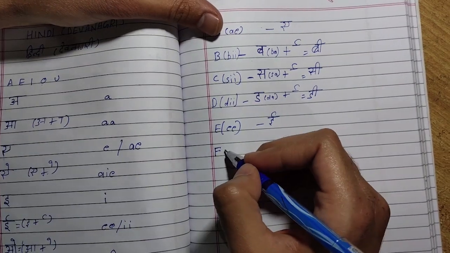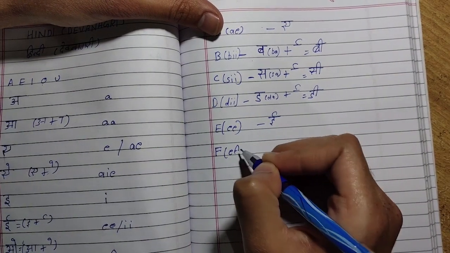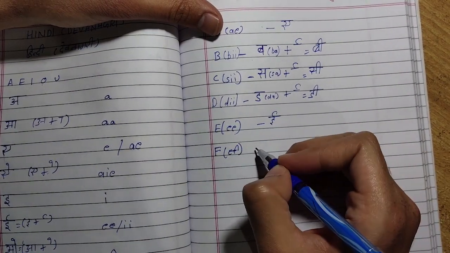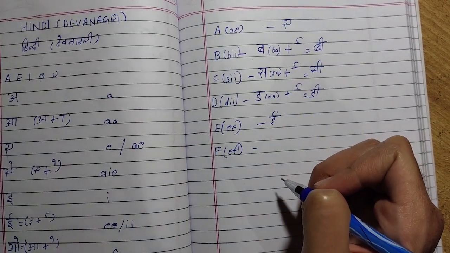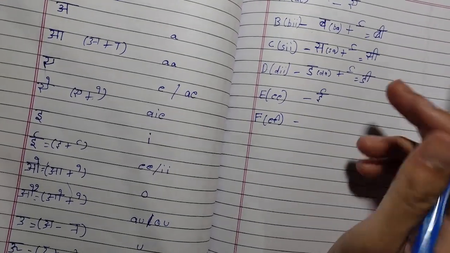A, B, C, D, E, F. F has a sound like this. F. How will we write F?